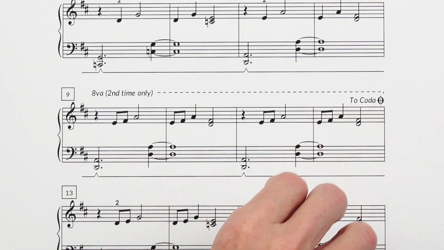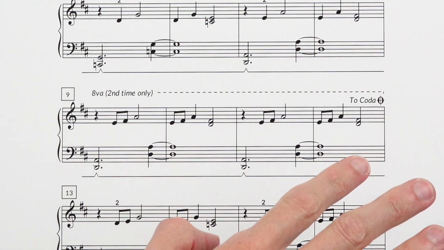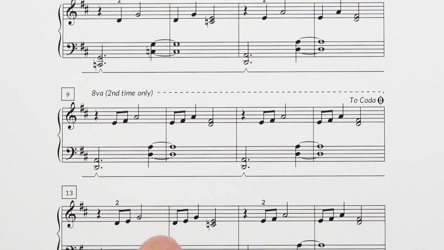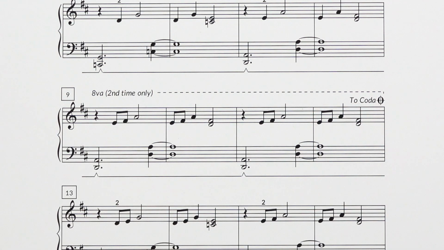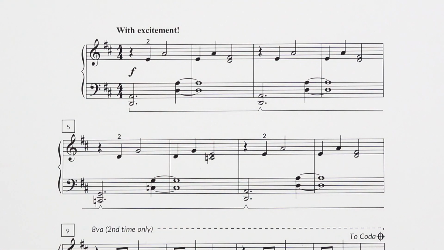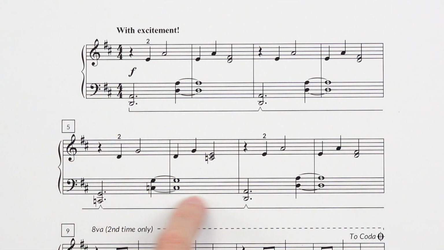Coda is a kind of musical teleporter that's going to teleport you to another section when we get to that point a second time. But again, we'll learn more about that in a lesson very soon. Today, let's focus on this page, and in these first 8 measures, did you notice any patterns?